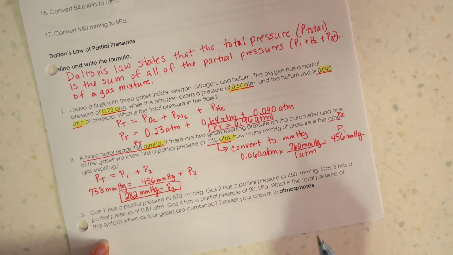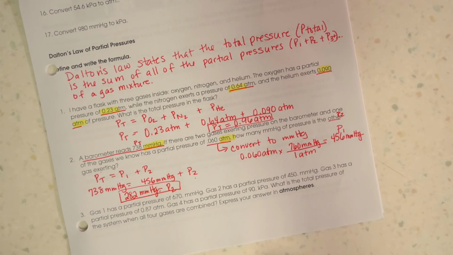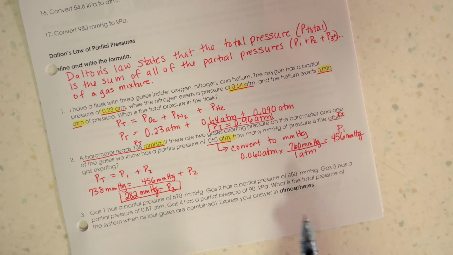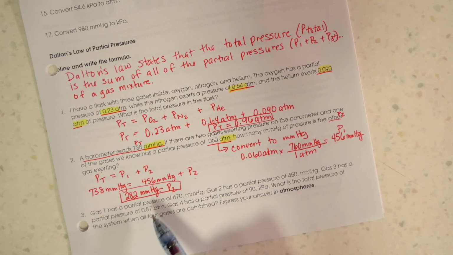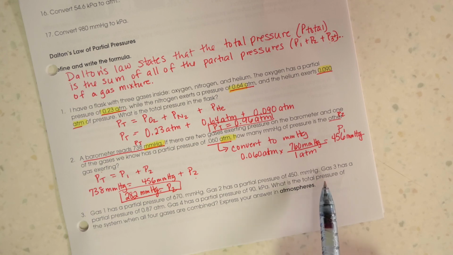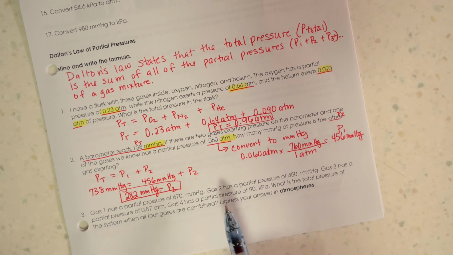And that's as tough as those get, so try to do number 3 on your own, and then you'll have to check the answer key that will eventually be posted to make sure you got it right. Don't forget on this one that all of these will need to be in the same unit of pressure because they're all in different ones.